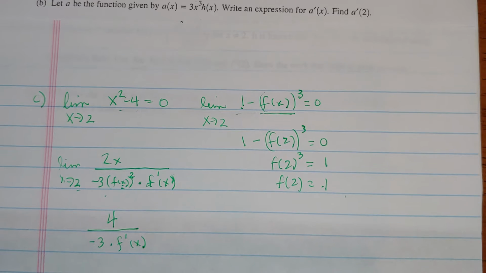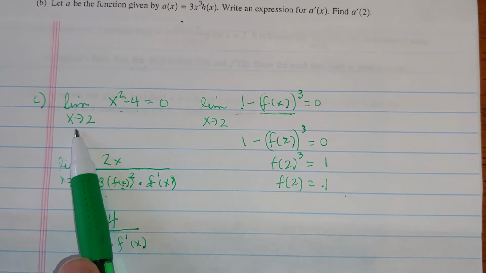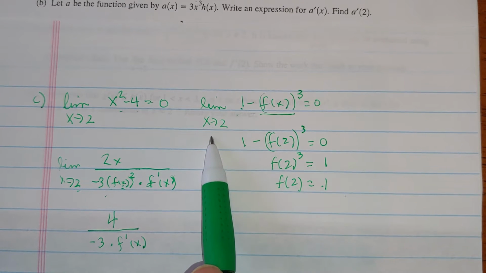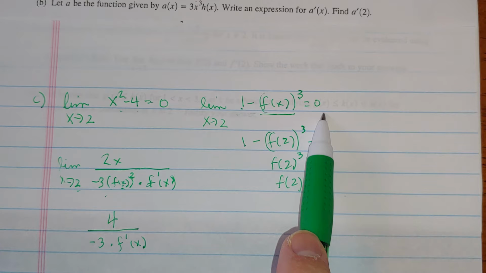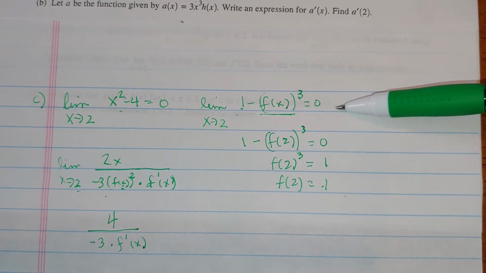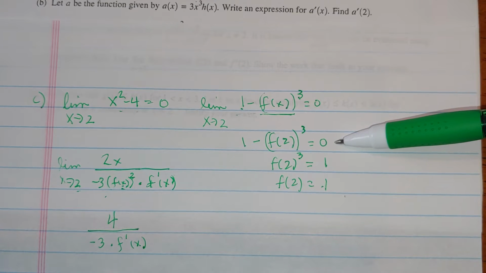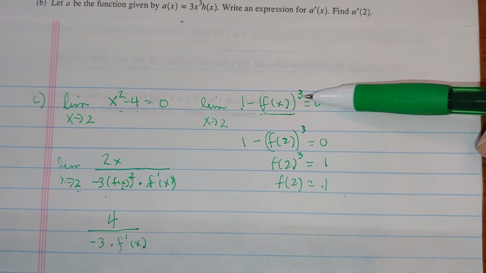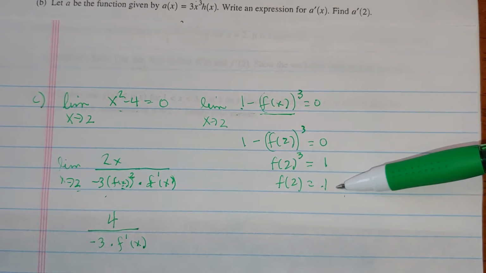So what we had done previously is I had used L'Hopital's rule to set the limit as x approaches 2 of the numerator equal to 0, and the limit as x approaches 2 of the denominator equal to 0. And if you'll recall, I had shown you how to find f of 2 to be 1 by setting the function equal to 0 and evaluating.